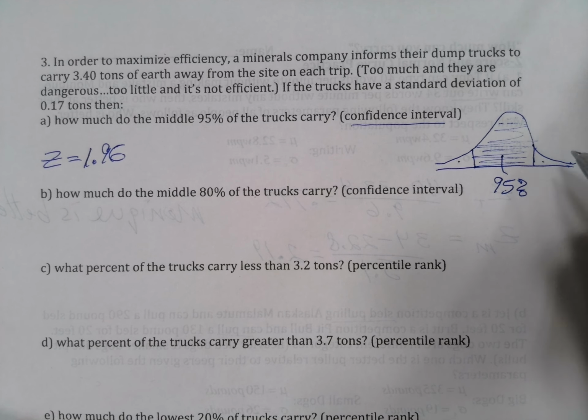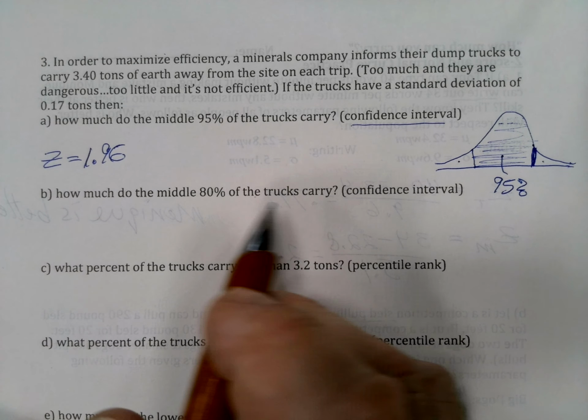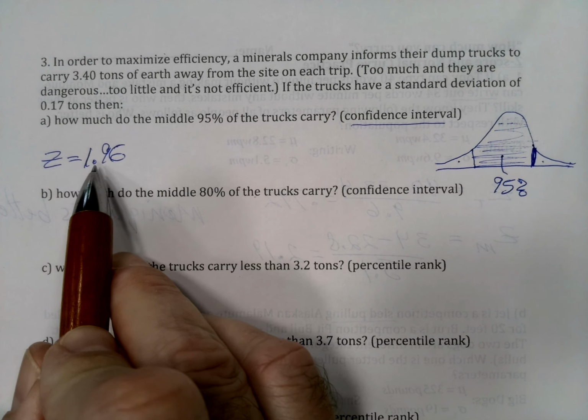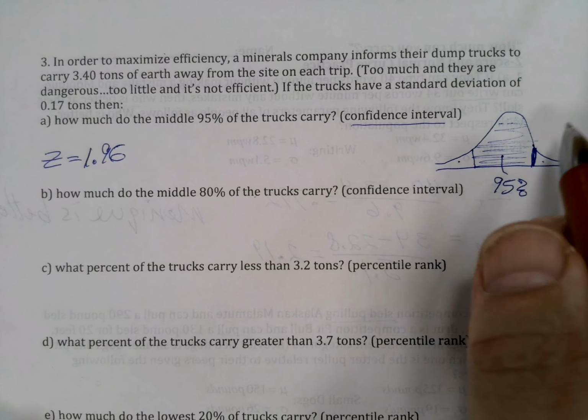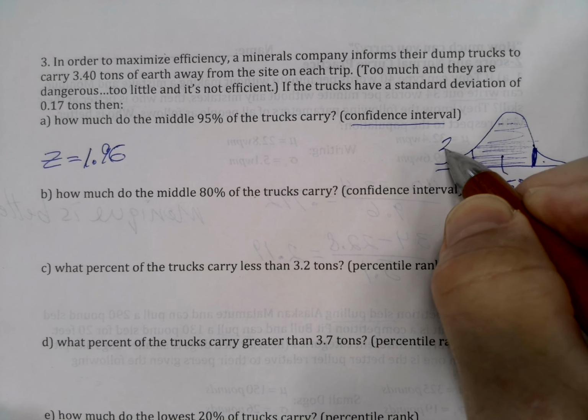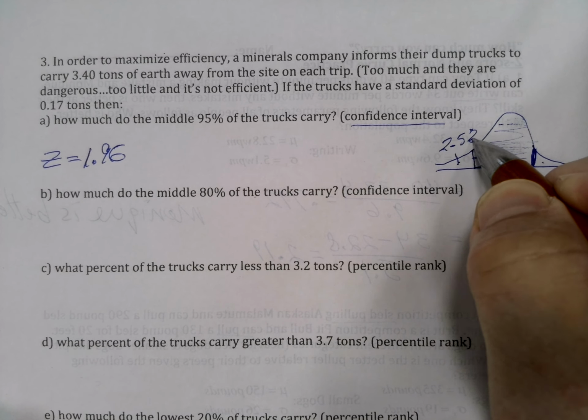So this cutoff, when you're using inverse norm, if I was going to try to find this value using inverse norm, I would have to include the little lower 2.5%.